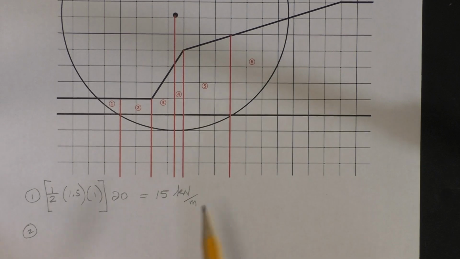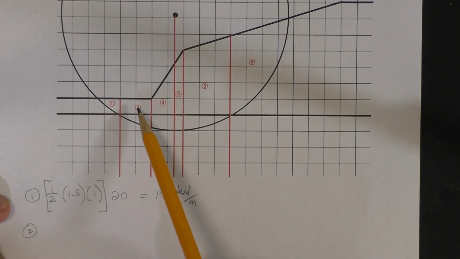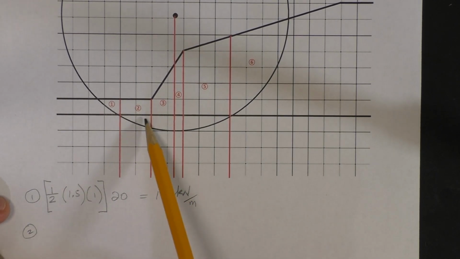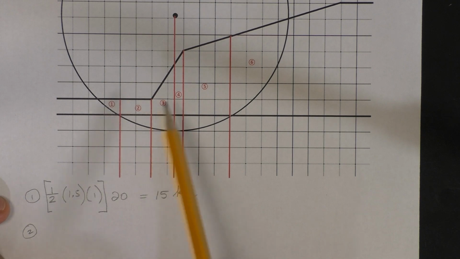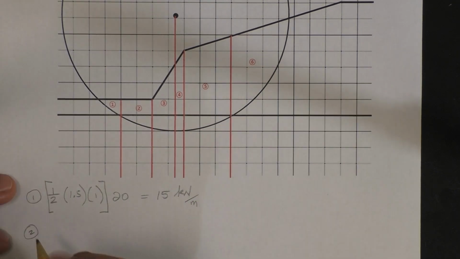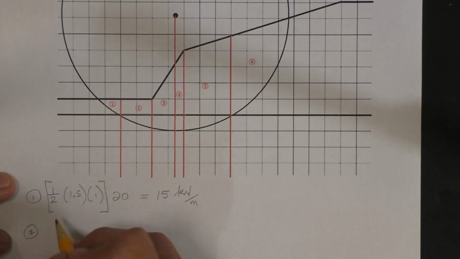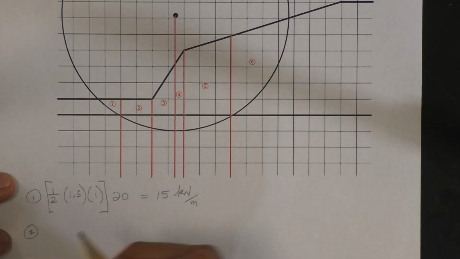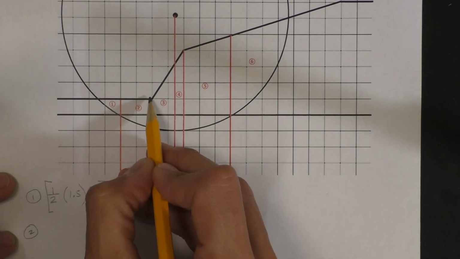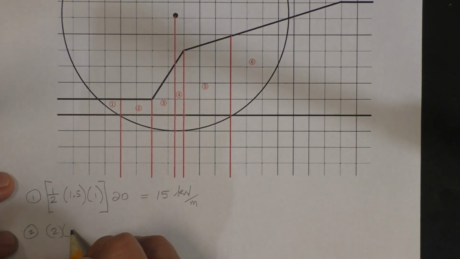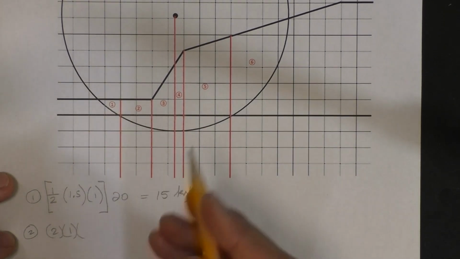Slice number 2 is composed of 2 types of soil, soil 1 and soil 2 down here. So we're going to incorporate that. All right, so what do we have? We have here a rectangle. The rectangle has an area of 2 times 1, and the unit weight is 20.